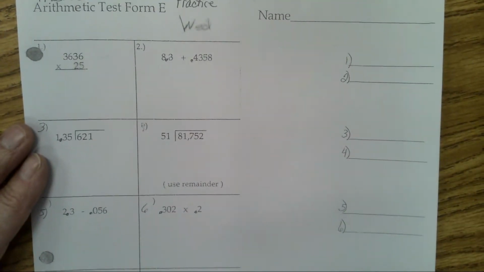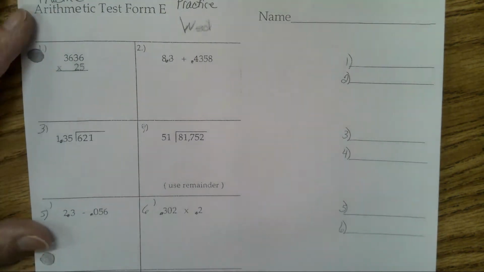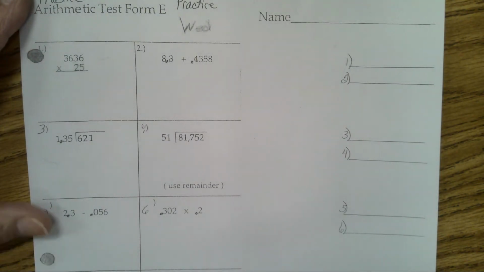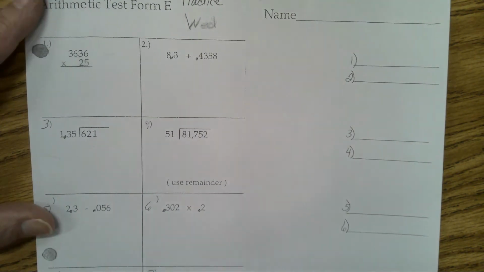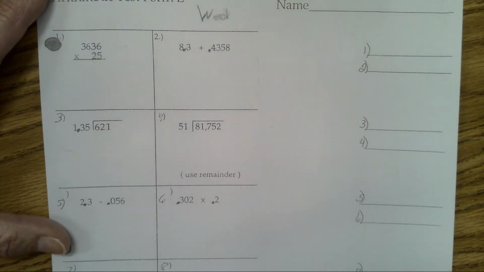Let's see if I can get that a little plainer. There we go. That looks better. Okay, so let's do these problems and work along with me. There are a few of you that this isn't easy for. Stay with me, do these problems together, and have your brains turned on and think about the steps that you do for each one of the problems. We're going to start with number 1.